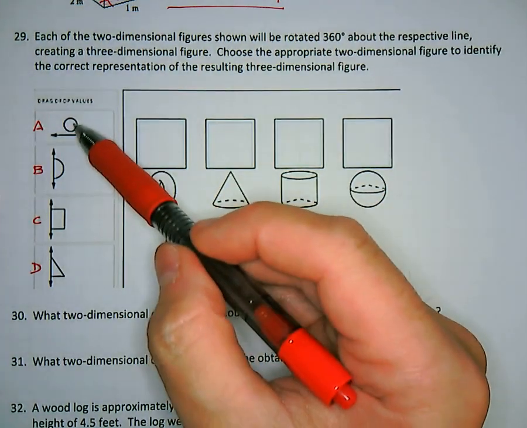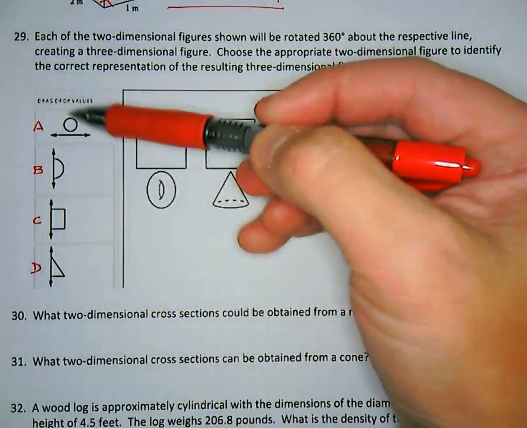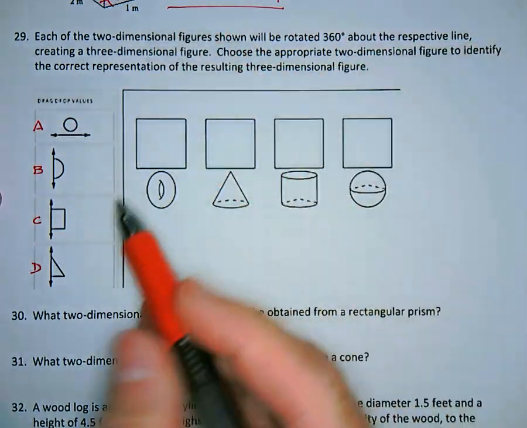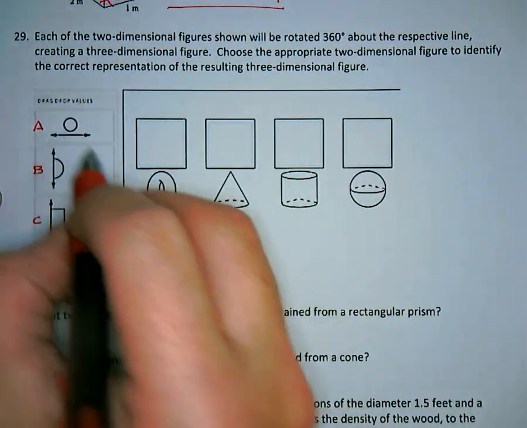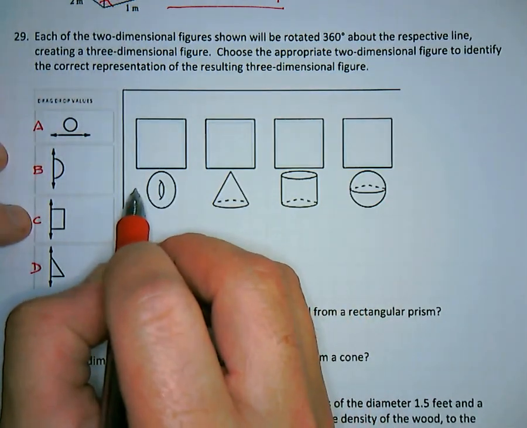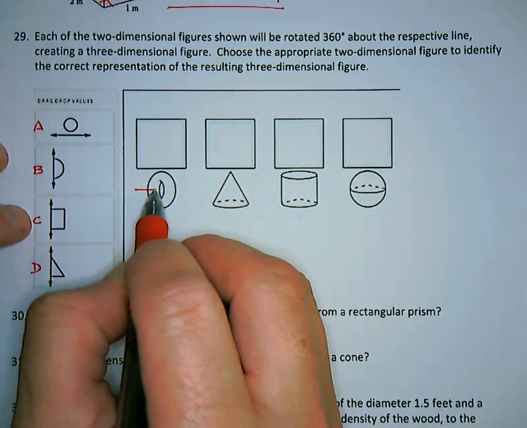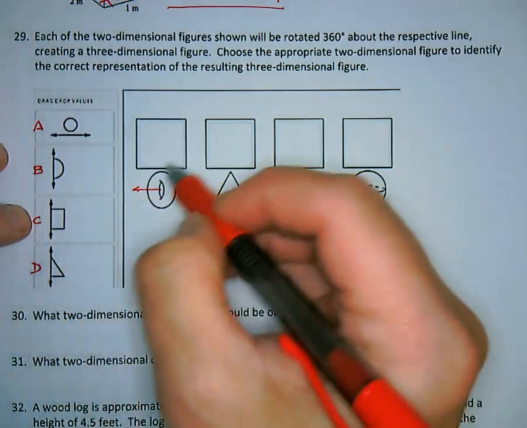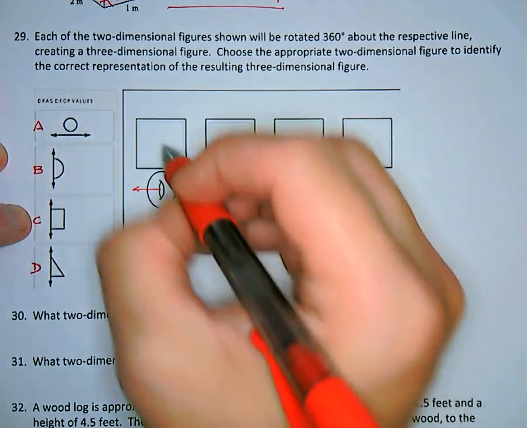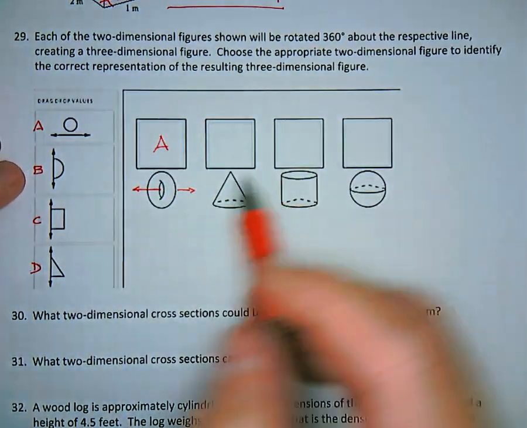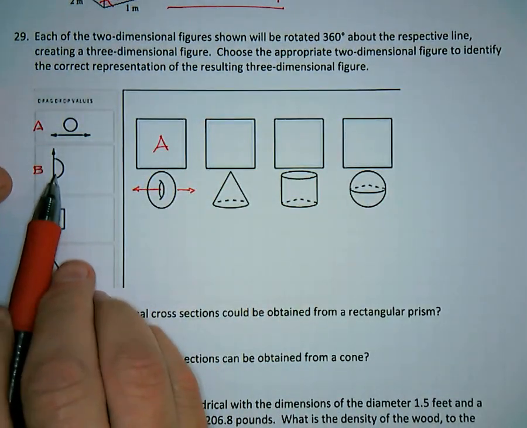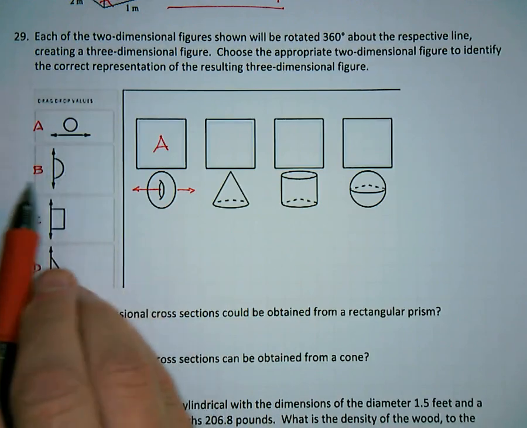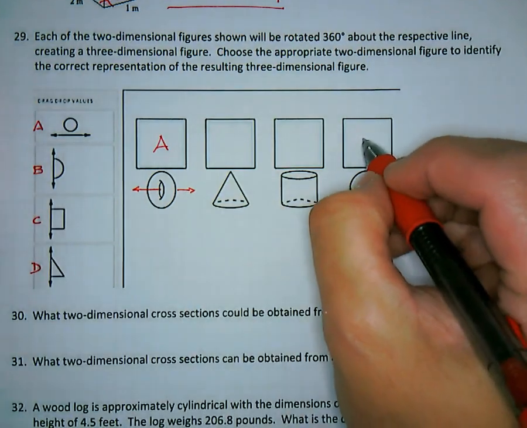If we took this circle and revolved it around that line, we can imagine it would look like this donut. If you looked at this donut from the side, you'd have this line going through here and just revolving around it. So let's call that A. B, if we took this semicircle and revolved it around that line, we're going to end up with a sphere.